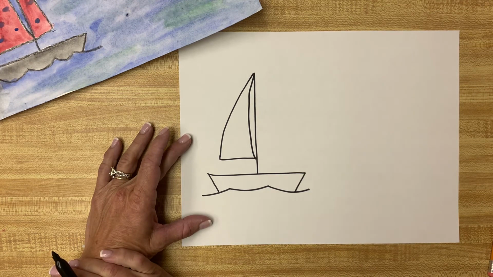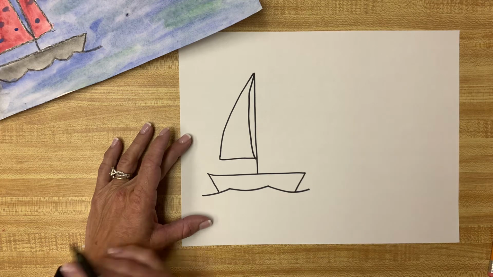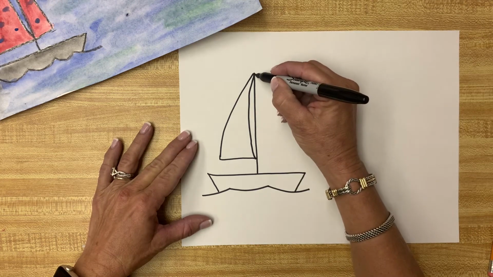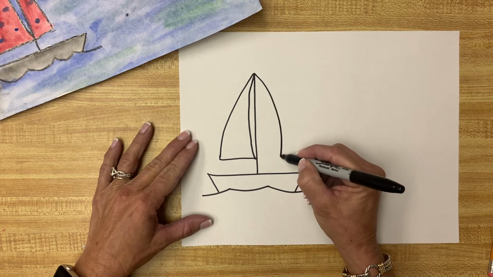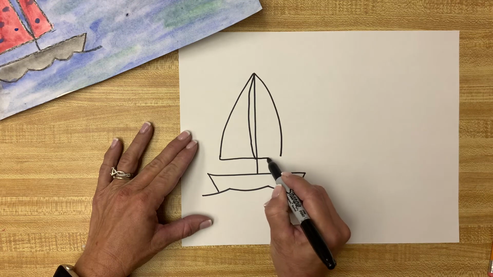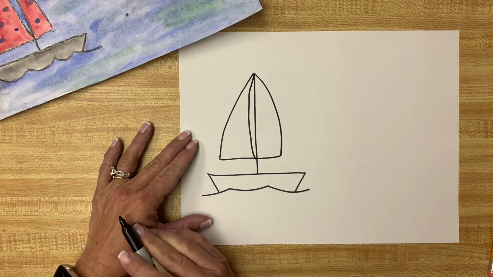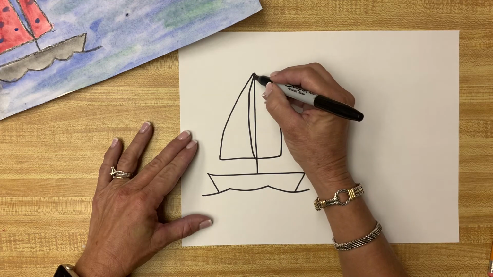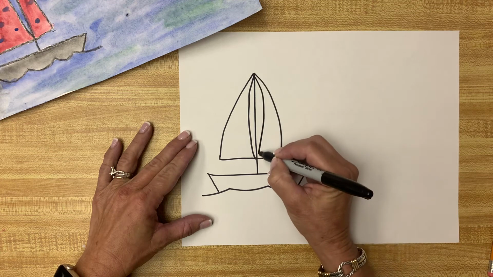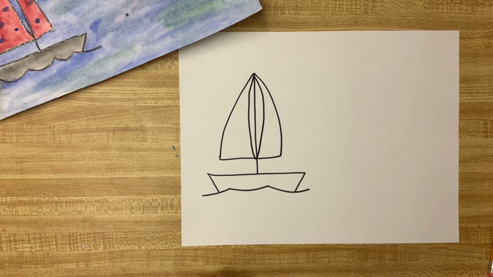That's the one side of your sail. Now we're going to make one on the other side. So we're going to start here again. We're going to go here, and we're going to go across. Now we have to do the same thing on this side as we did on the other side. So start here and go down to here. And that's our first sailboat. Now remember, you could have done a different boat, but you have to do 3 of the same boats.